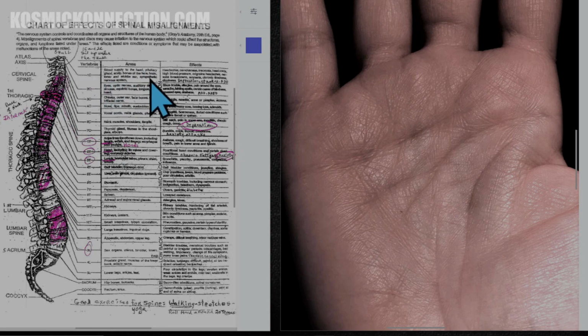The blood supply to the head, the scalp, the eyes, the cheeks, the ears, the nose, the thyroid, the heart, the lungs, the liver. They all have little nerves that come off that spinal cord. Then that last column is the effects. And that's the effects that you get if that vertebra is turned out of place.